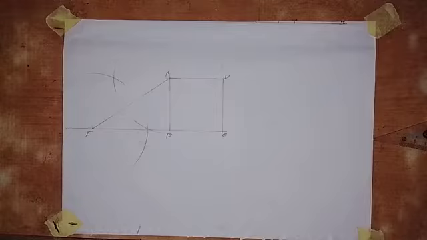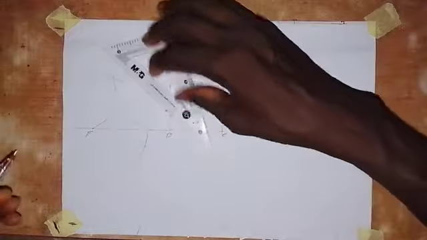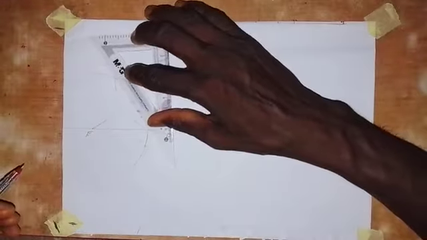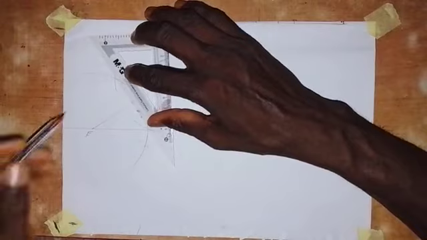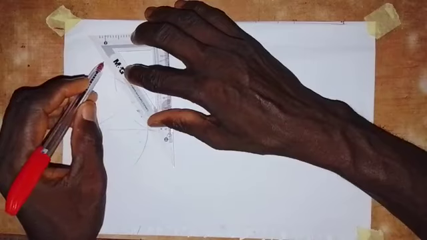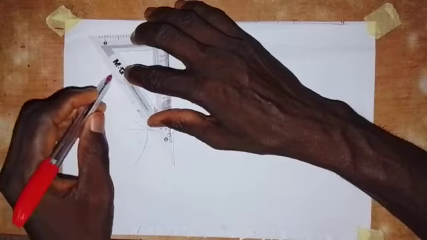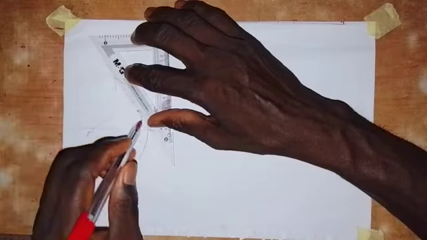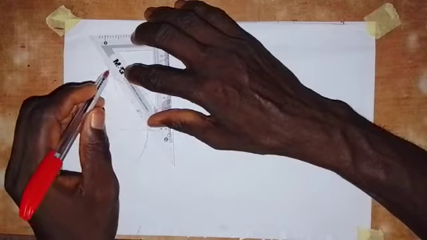Now let's draw the bisector of line AE. We draw a line passing through the points of intersection of the arcs. So we have the bisector of line AE like this.